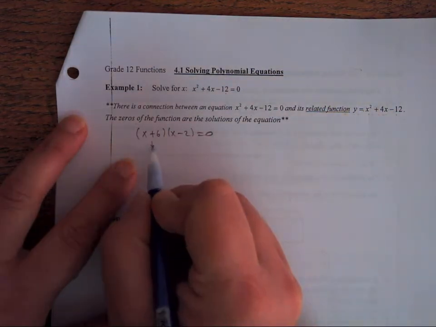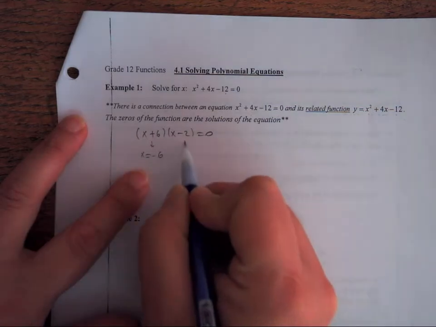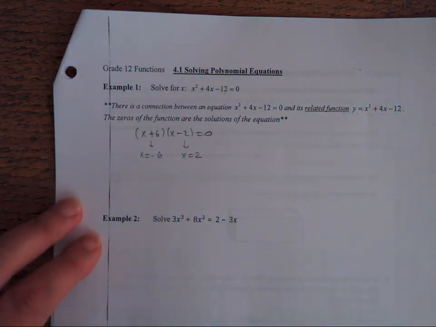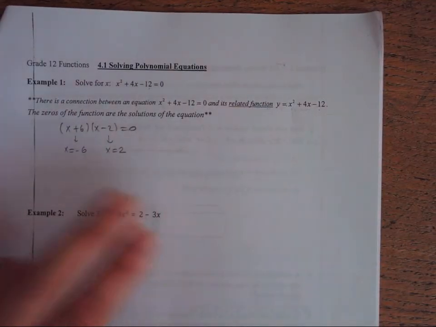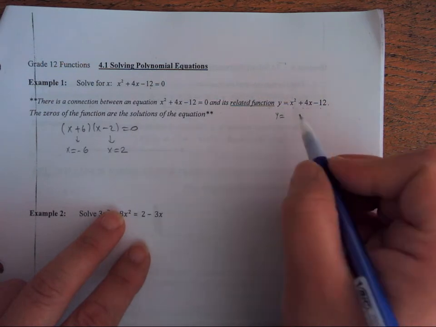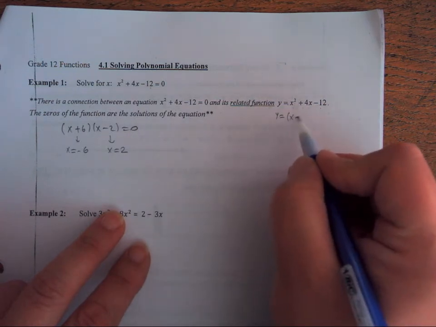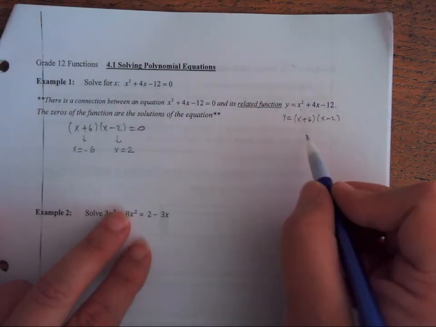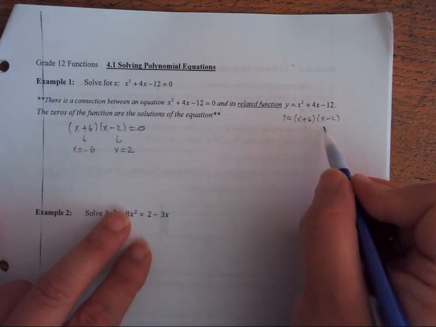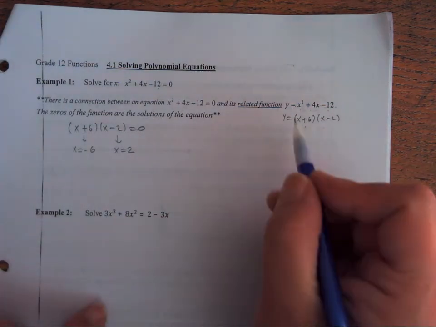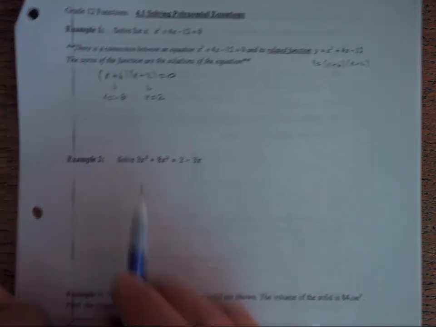Then you get two solutions, x equals negative 6 and x equals 2. If you worked with the function, they would be the factors of that function as well. Okay? So then x equals negative 6 and x equals 2 would be the x-intercepts or zeros of this function. Okay? Alright, let's move on.